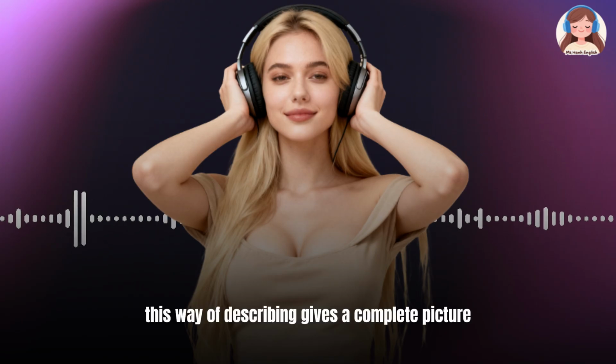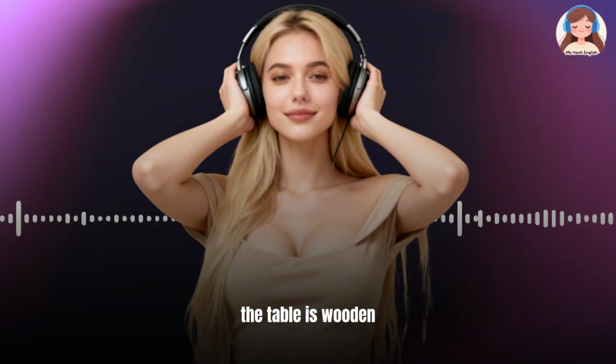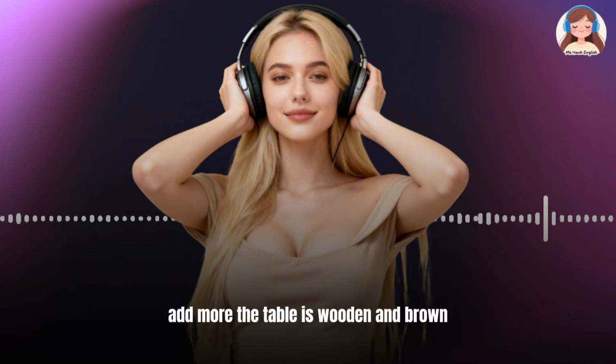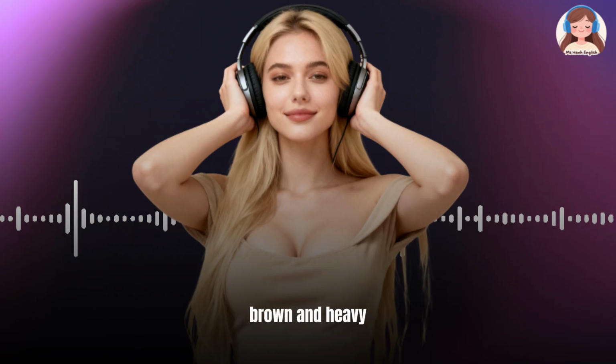This way of describing gives a complete picture. Practice with me now. Repeat slowly. The table is wooden. Add more. The table is wooden and brown.